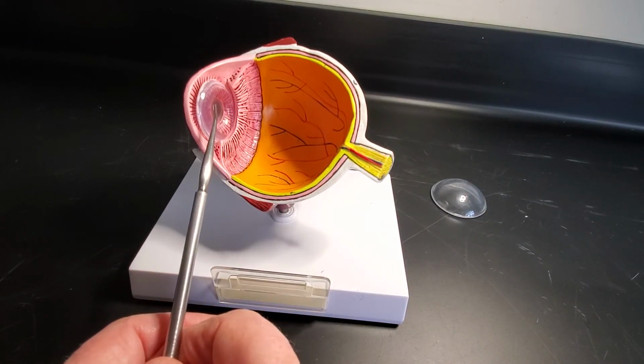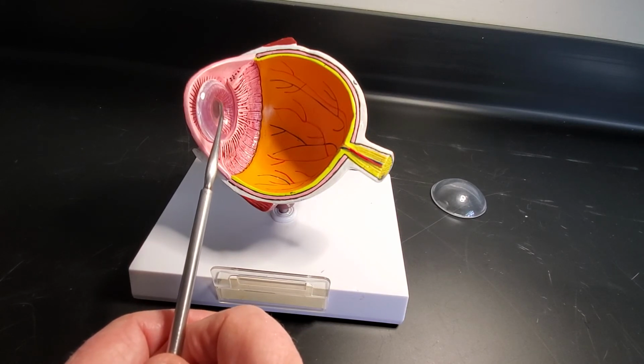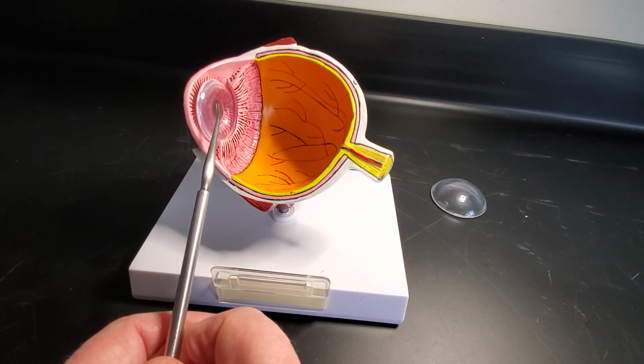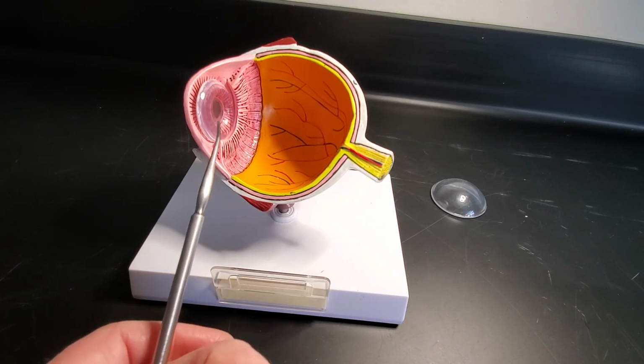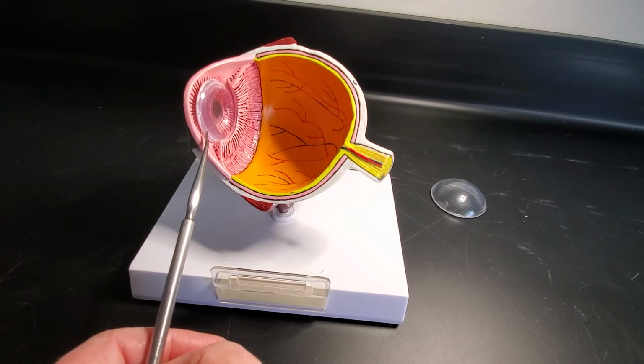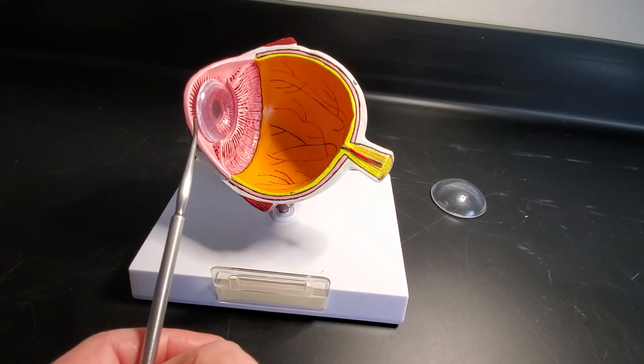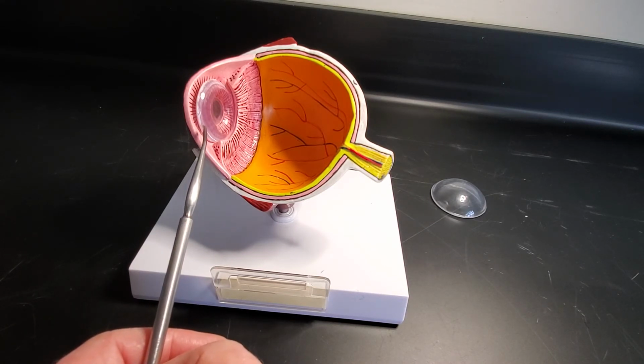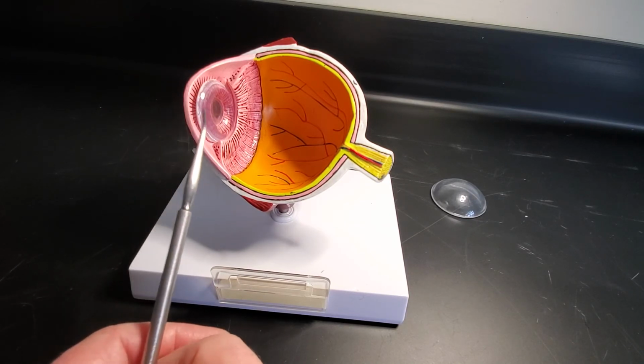The lens has a special ability to grow either thicker or thinner depending on how far away an object is that you are looking at. Because the light rays that hit your eye from something across the street are a different length than the light rays from something right in front of you.